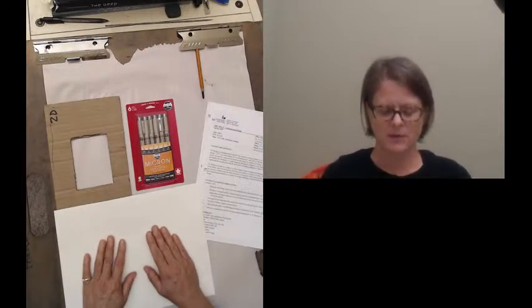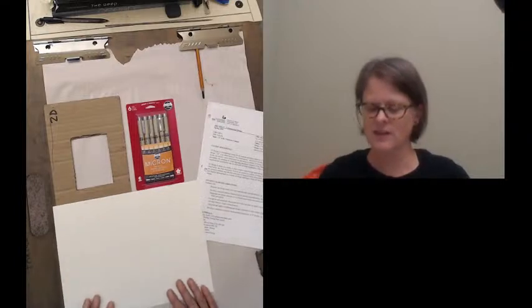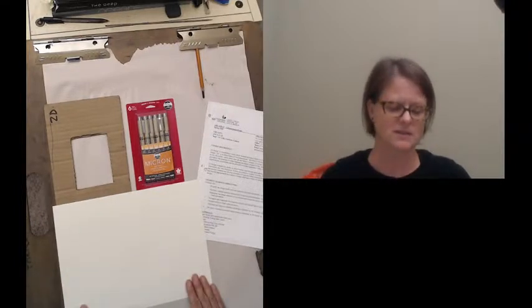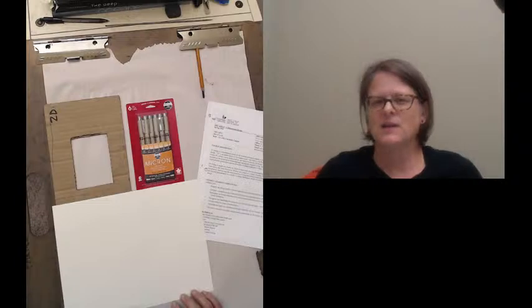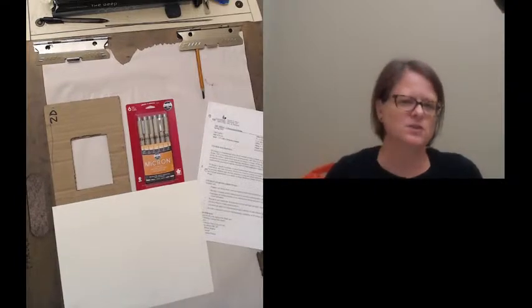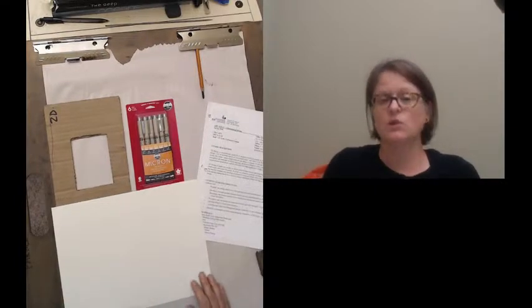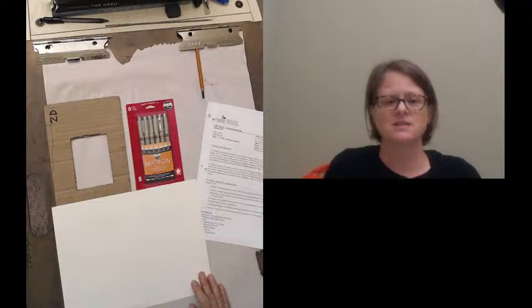And this paper is just in case you haven't had a chance to get your supplies yet and you want to get started. I realize that we're going to get off to a slower start than we usually do in face-to-face classes. And that's okay. We just all have to be flexible. We're all in this together.